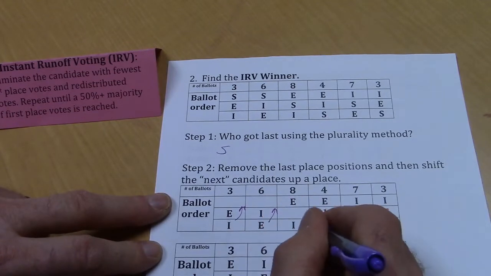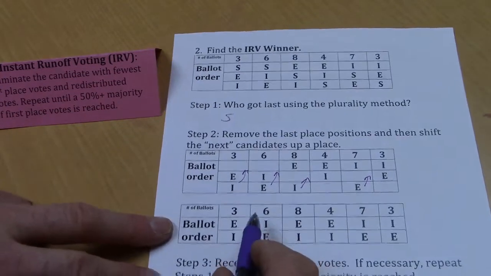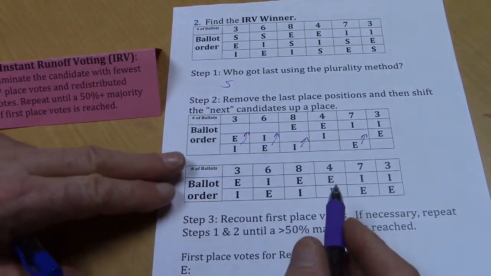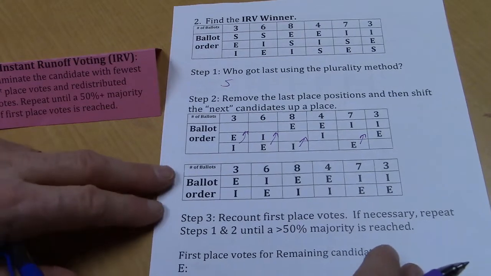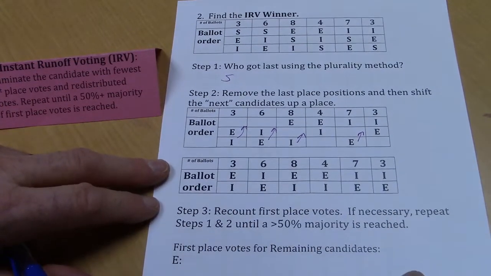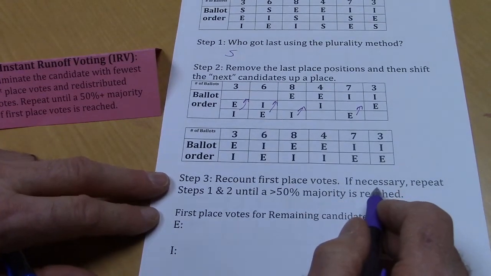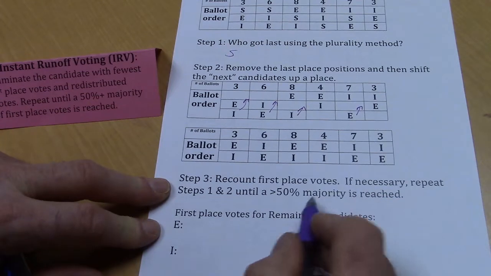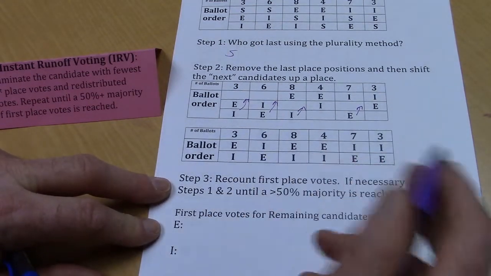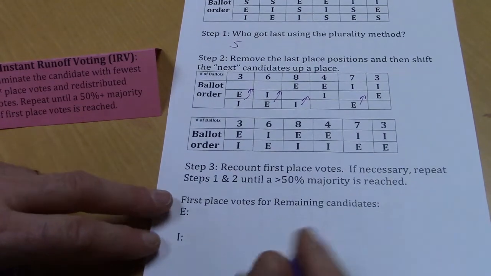Wherever Spider-Man is, you fill in those places where they'd have to move up, and so we get a ballot that would look like this. So this is our new ballot with removal of Spider-Man. It's kind of like if you disqualify the last place person, this is what would have been, or just remove them. Now, if you recount the first place votes, now you'd have to have a greater than 50% majority to get a winner. Well, there's only 2 people left, so there will be a probable winner here.